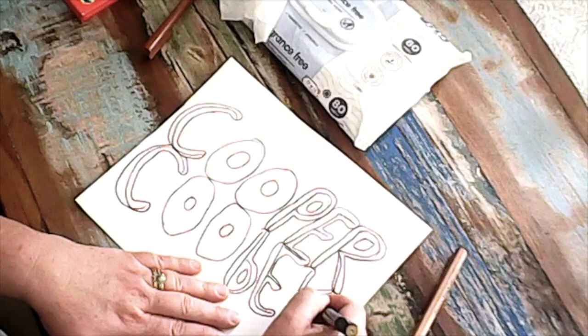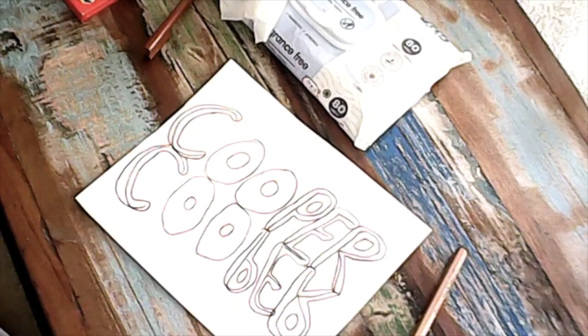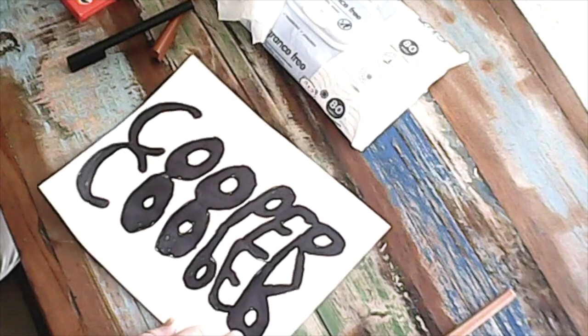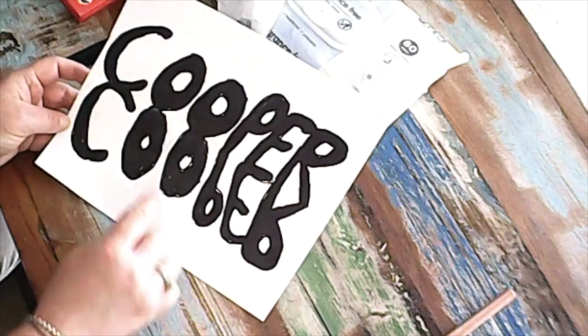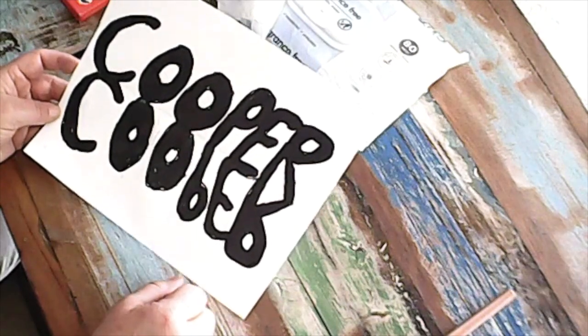And then I have got symmetry. Okay, now I've just got to colour all the letters in black. You'll see now that I've coloured Cooper's name in that you can still see his name, but it starts to take on a slightly different look.